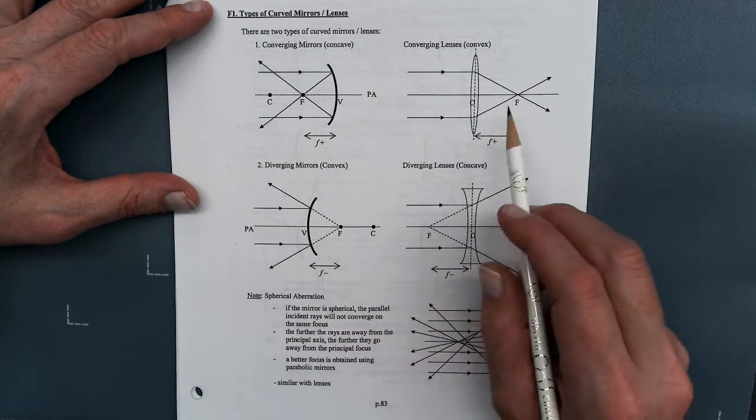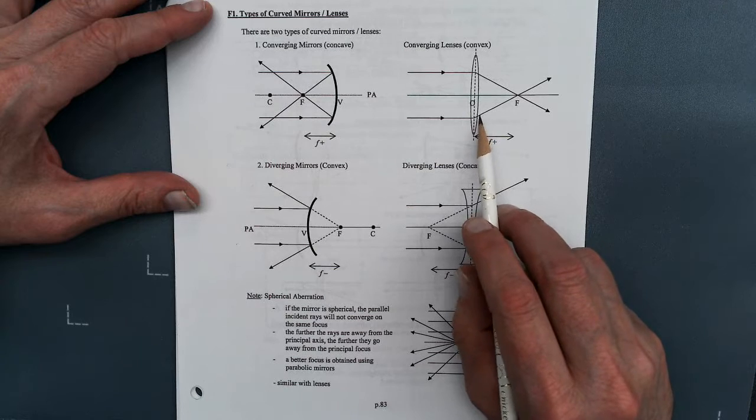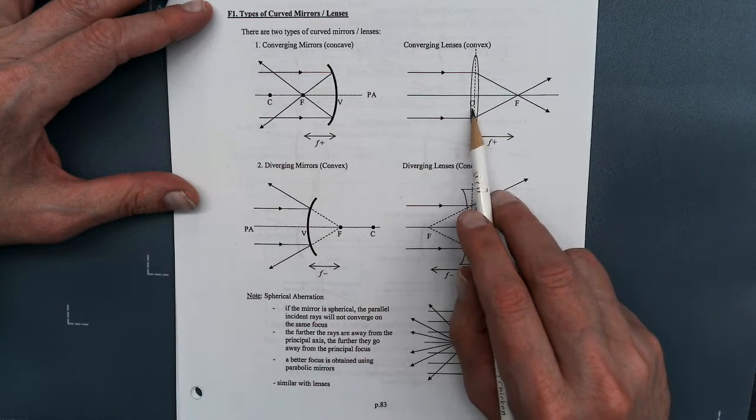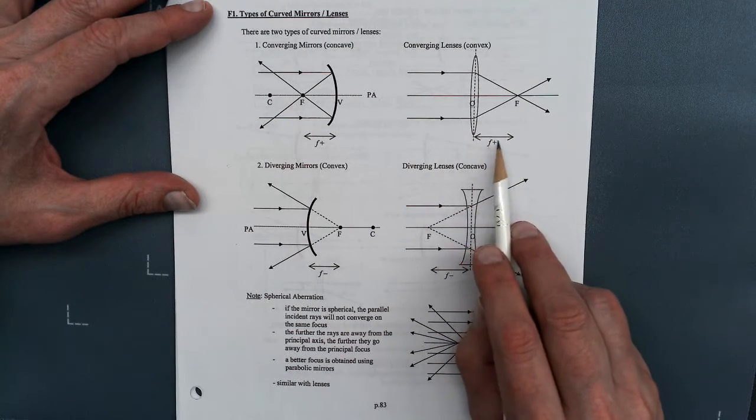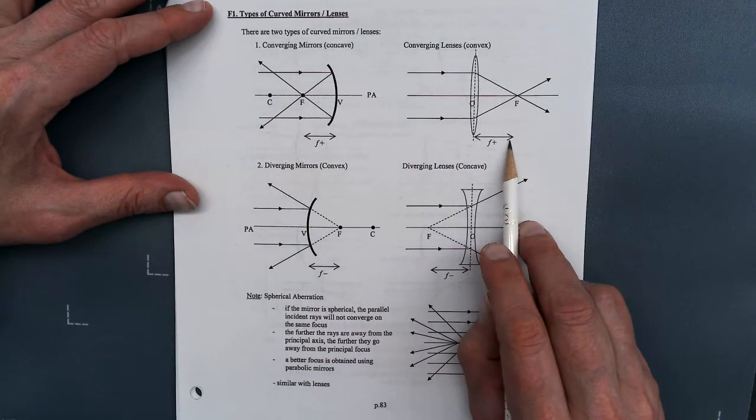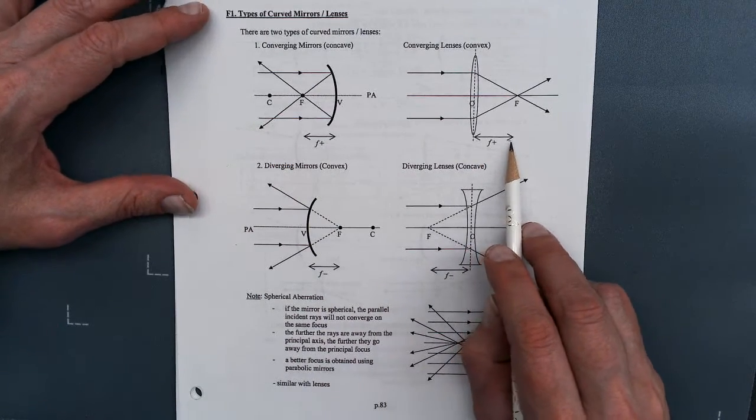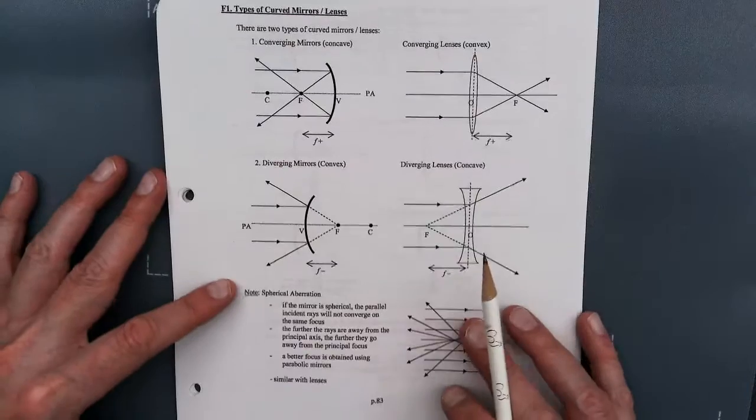Over here, same sort of thing, except now refraction occurs. Now O stands for the optical center. F still stands for the focal point, and the focal length is a positive value as well. Let's look at diverging mirrors.